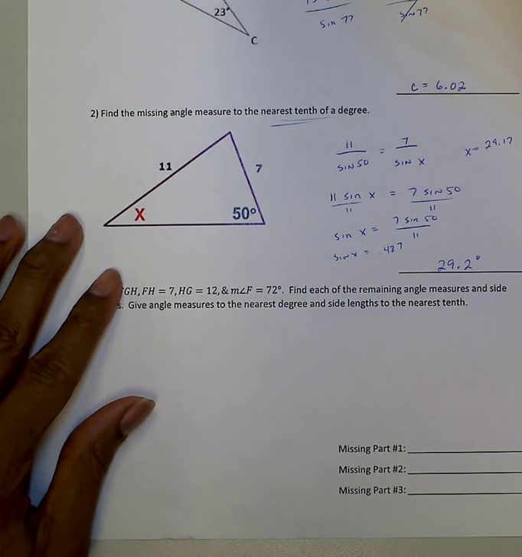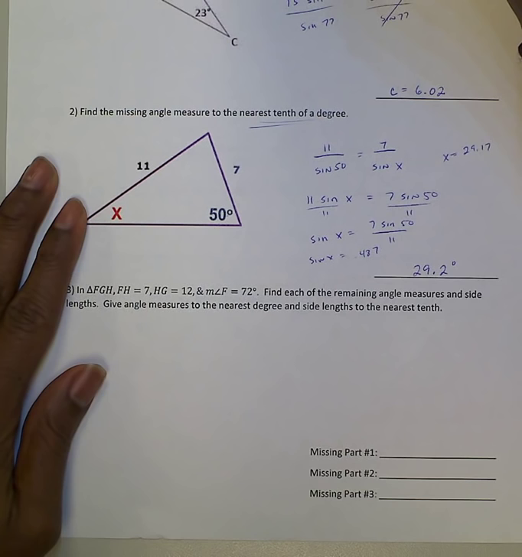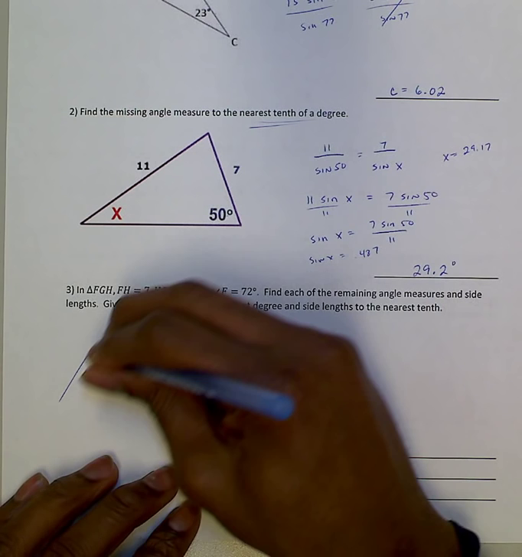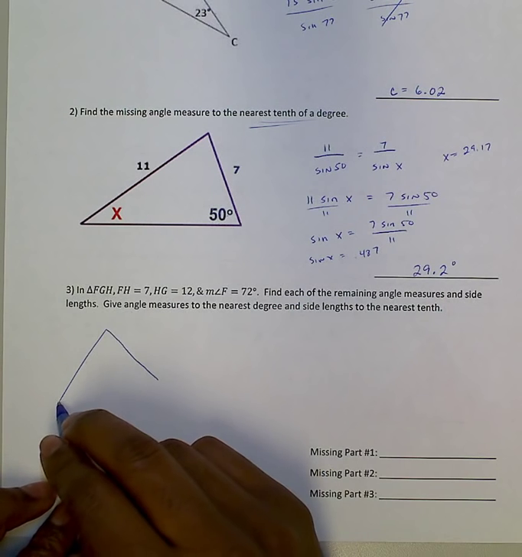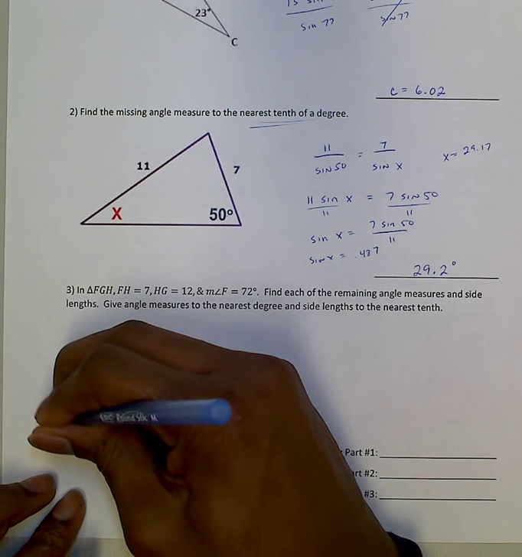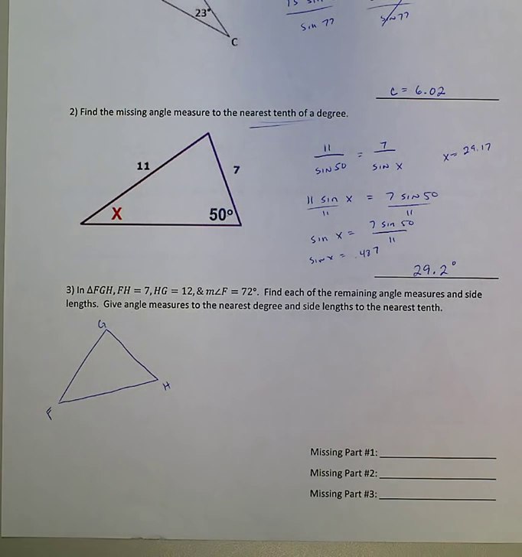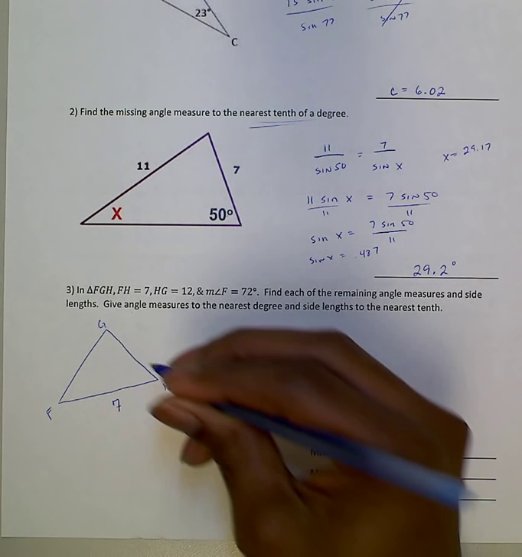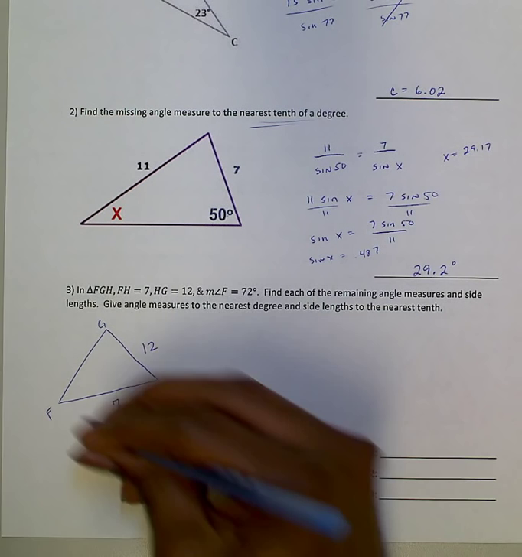Final example here. Given a diagram, triangle FGH. Let's draw that. So we're given a description. Let's draw the diagram. Triangle FGH, it doesn't really matter where you label these. In this case, triangles, you can't go wrong. FH is 7. HG is 12. The measure of angle F is 72 degrees.